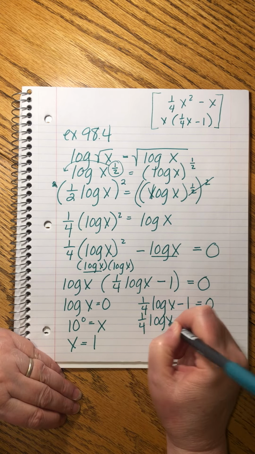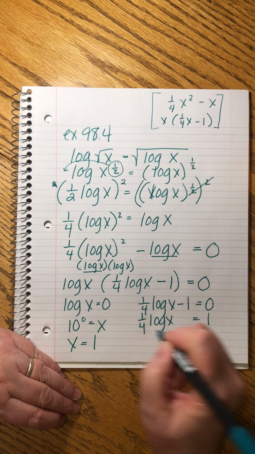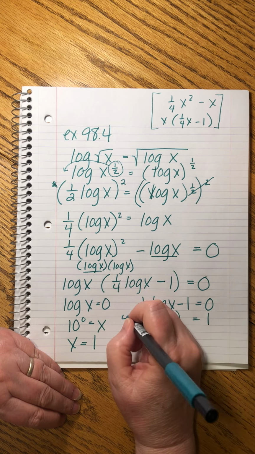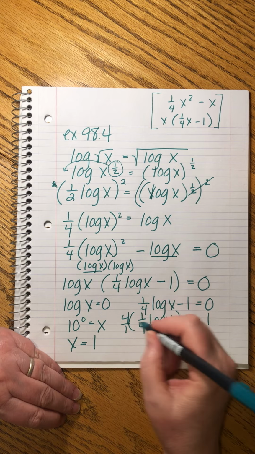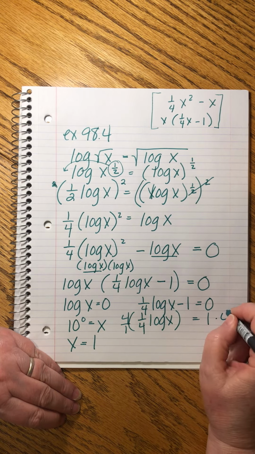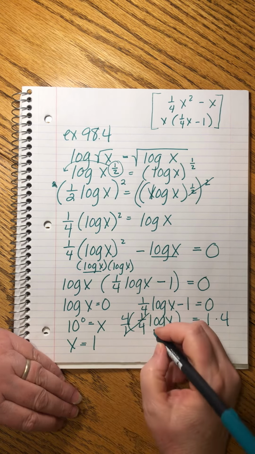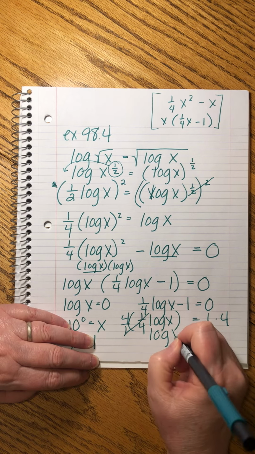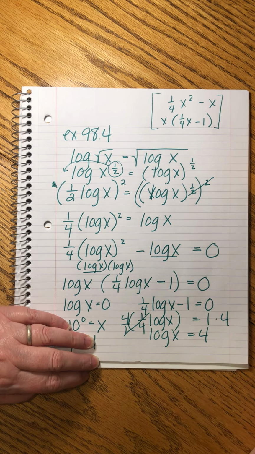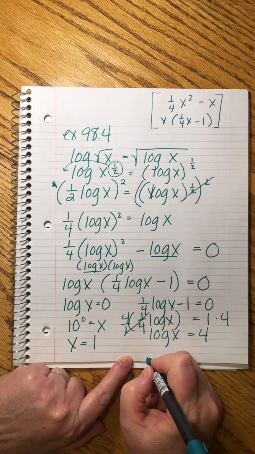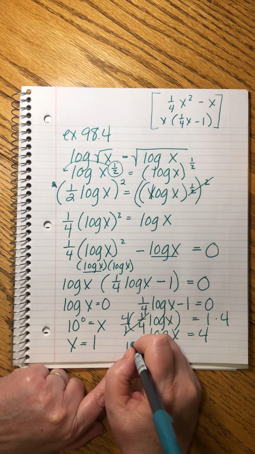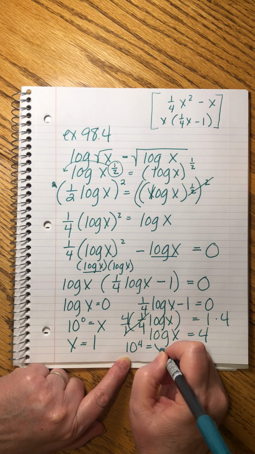let's swim the 1 across, and then we're going to have to multiply both sides by 4 over 1 if you like, to cancel out that fraction. So this all cancels. We get log of x equals 4, and that tells us that 10 to the 4th equals x, right?